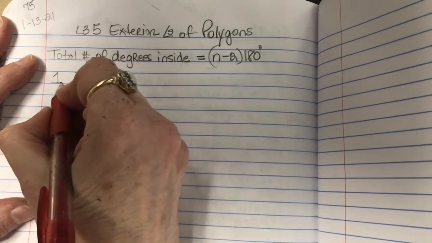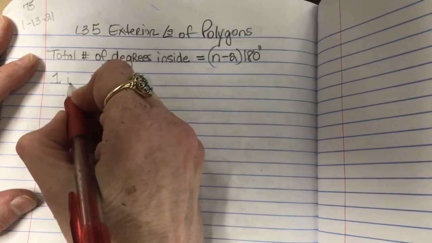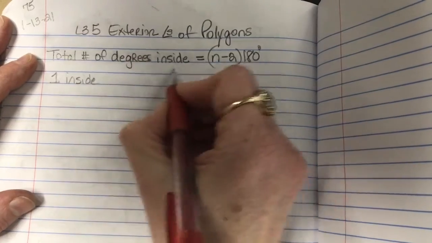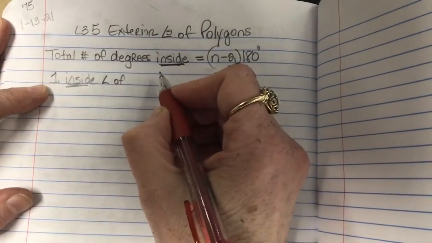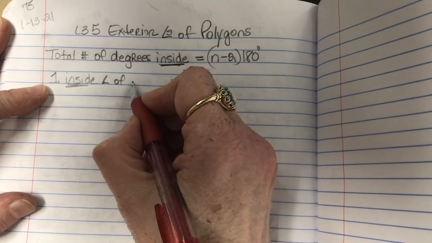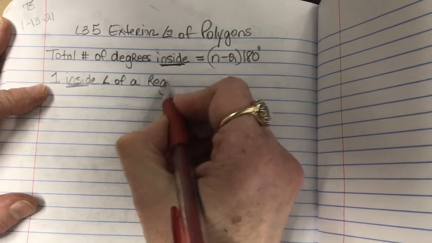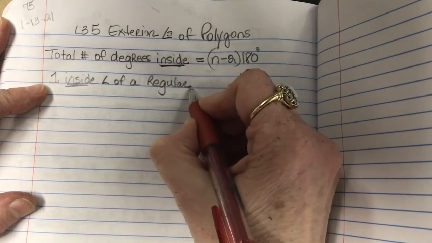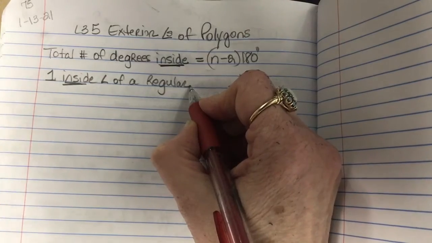One inside angle of a regular polygon. All the angles have to be the same, because if they're not the same, then we wouldn't be able to find out what they are.